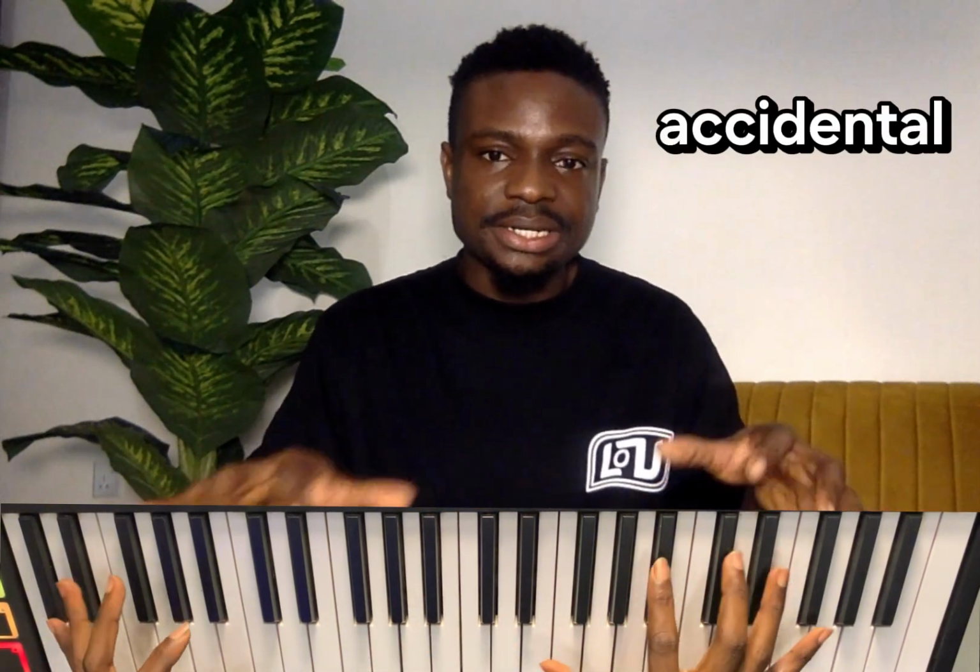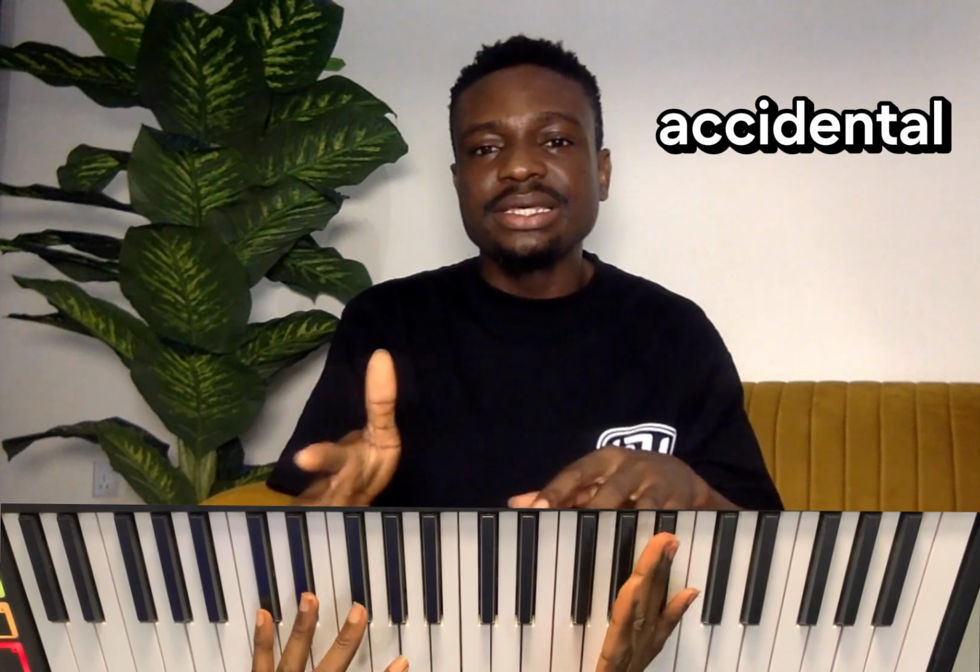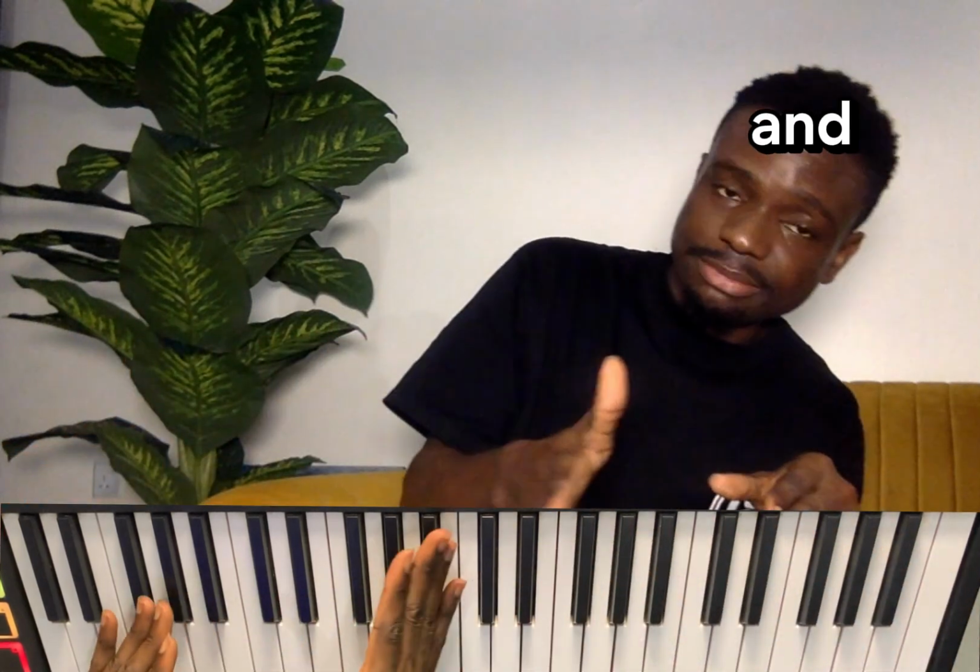When an accidental is after a natural, when the black key is after the white key going forward, it is called the sharp of the natural key. But when the accidental is before it, as in coming downward on the keyboard this way, it is a flat of that natural key.